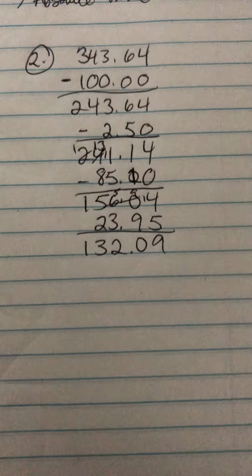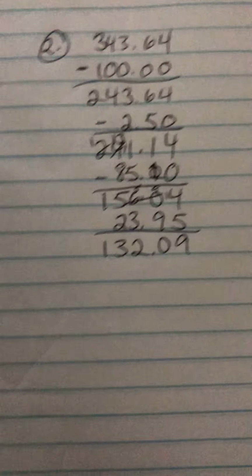23.95. And in this one, we have to borrow. And that's going to be 9. And then this right here becomes 9. That's going to be 0, and then this is 5. So that's going to be 2, and then 3, and then 1. Now we take 847 from it.